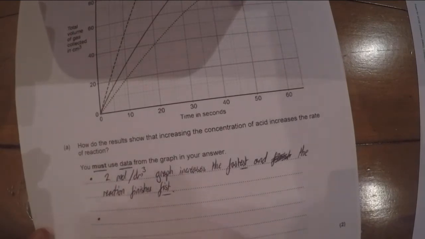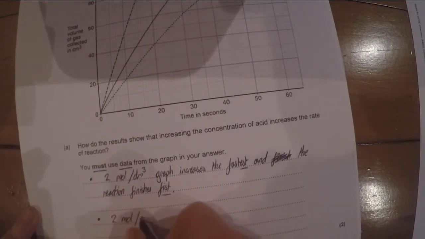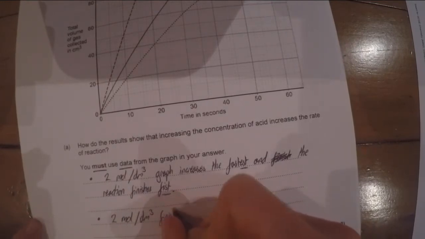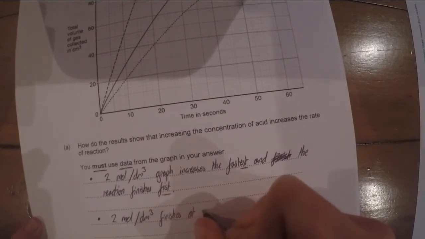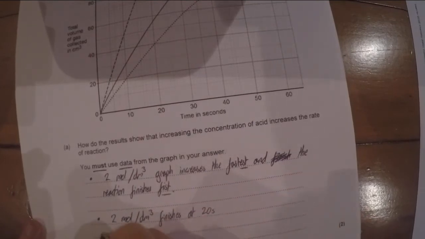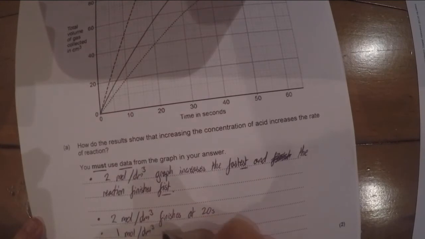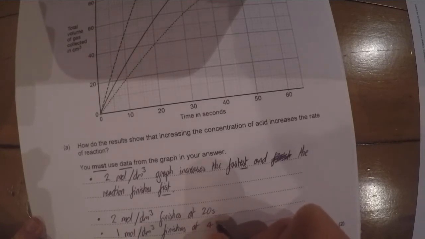Let's get some data in there. So I want to say that 2 moles per dm cubed finishes at 20 seconds, and that, let's go for 1 mole per dm cubed finishes at 41 seconds.